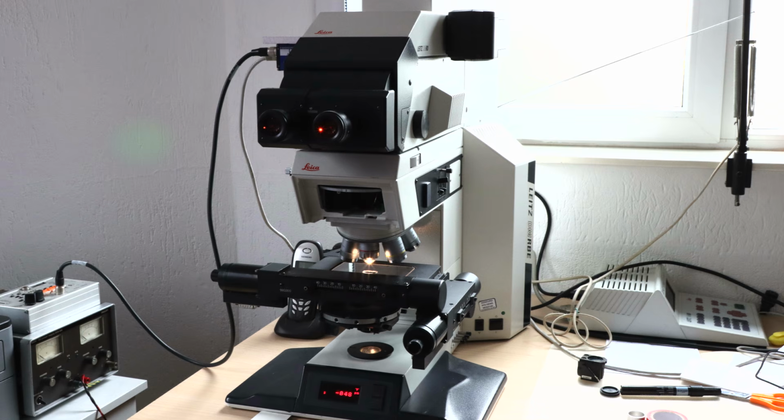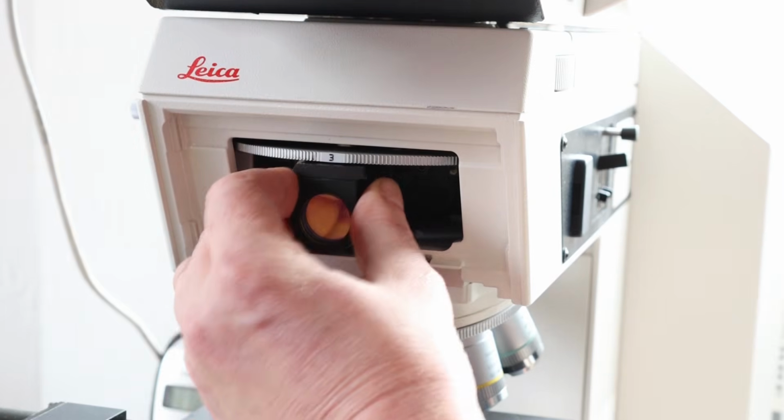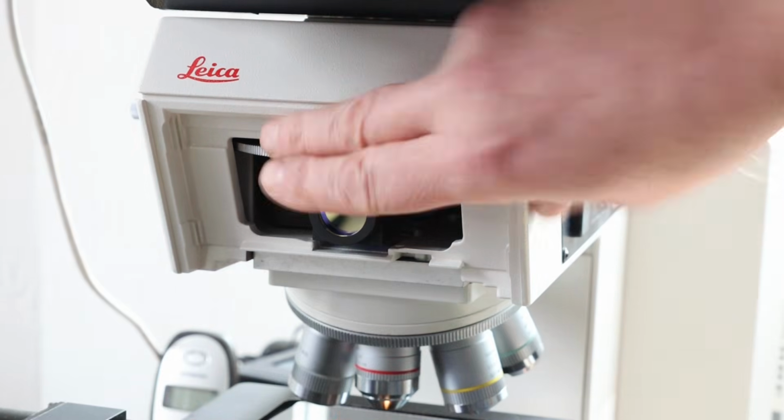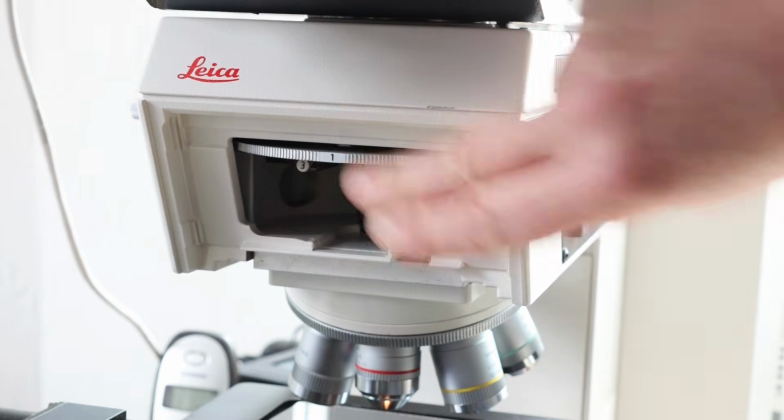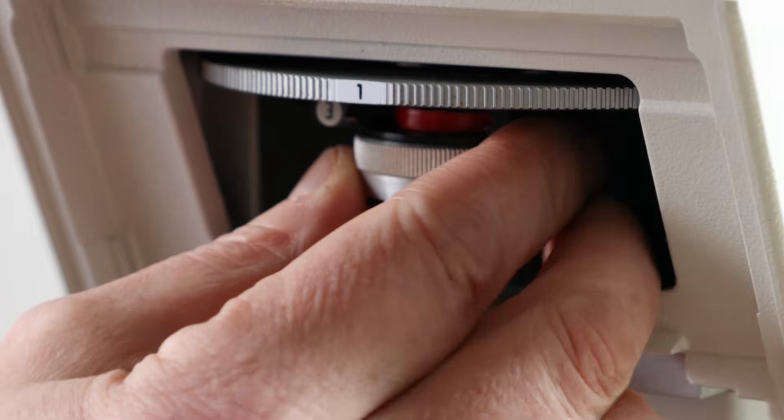Here is an optical microscope, and this one actually gives us easy access to the infinity space inside the microscope. Here you can insert filters, but we can of course also insert an aperture to effectively limit numerical aperture.